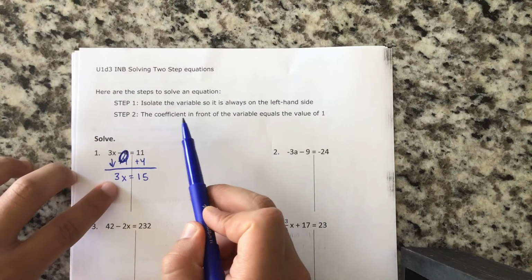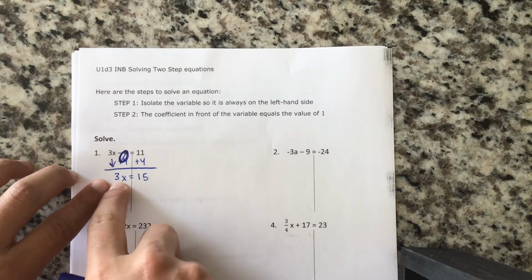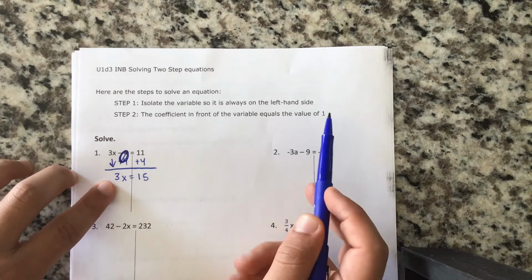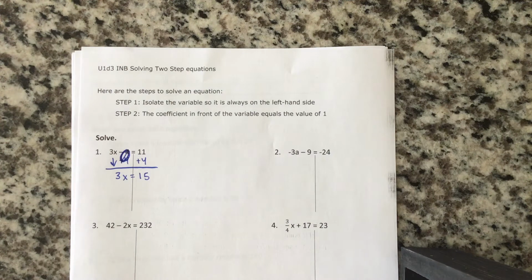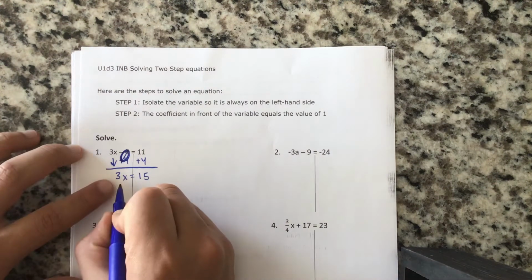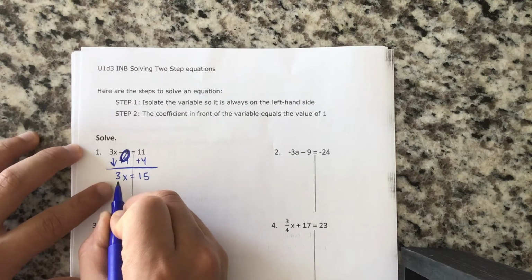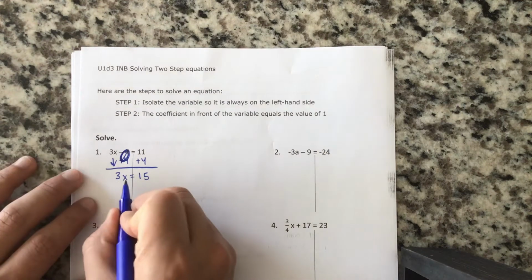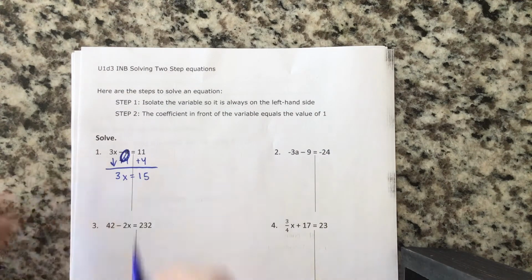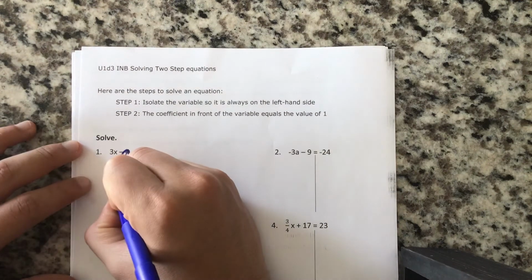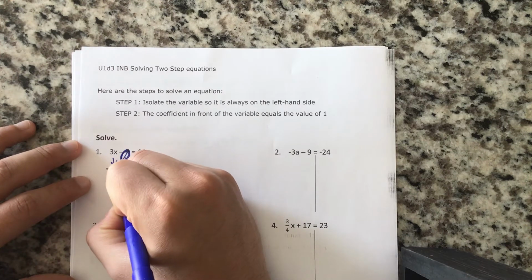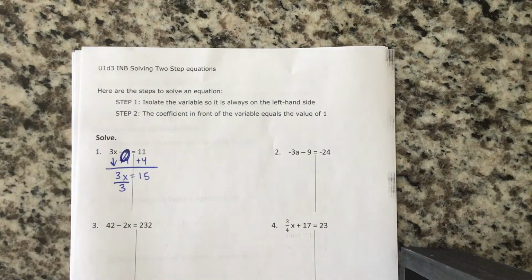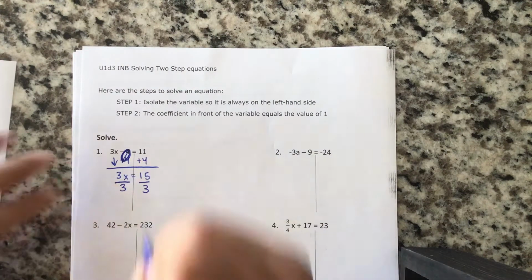I need the coefficient, so remember that's this number right here in front of the variable, to equal the value of 1. To do that, again, y'all remember from yesterday, we're going to do the opposite operation of 3x. If y'all remember, 3x is the same as 3 times x. So to do the opposite, we're going to divide by the number in front. So we're going to divide by 3. And what I do to one side, I need to do to the other. So I divide by 3 there.